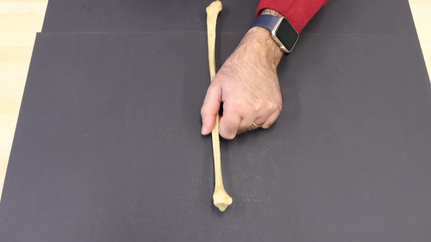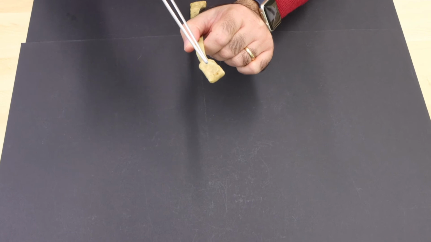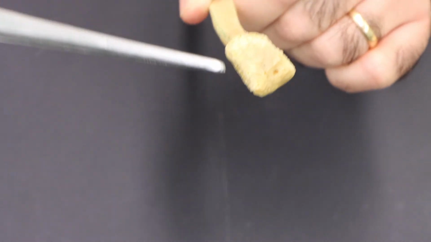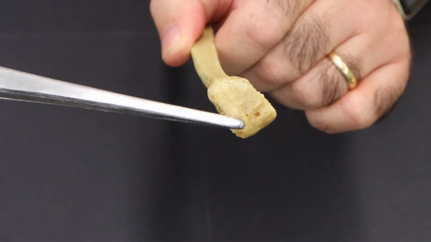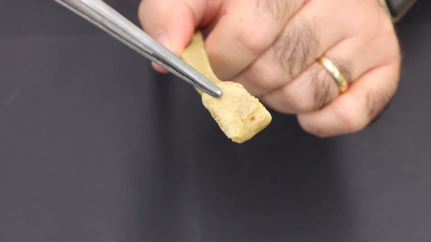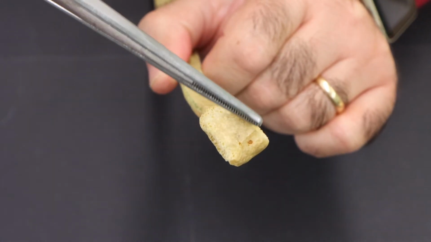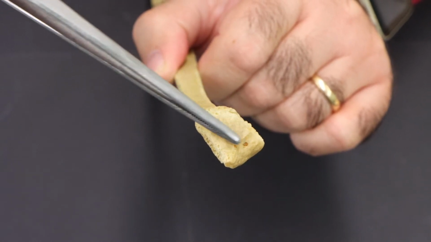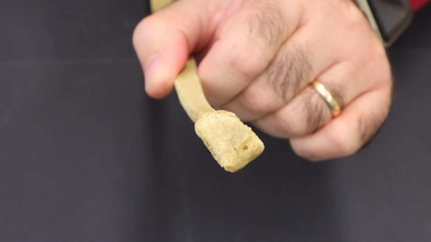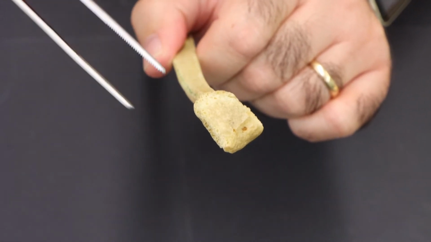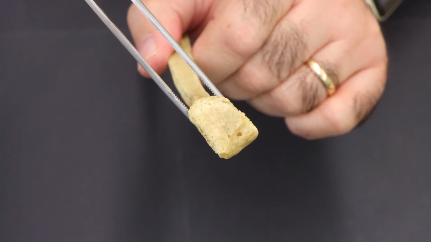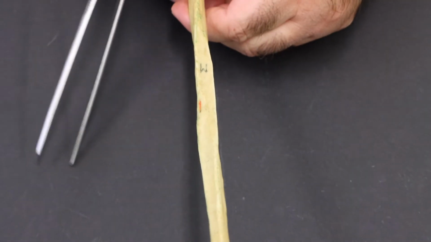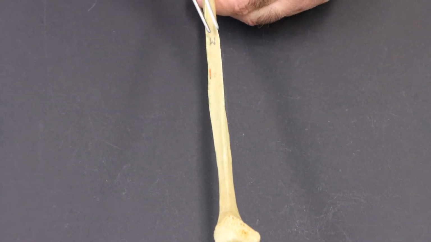Concerning the head of the fibula, at the top it has an apex. This is the apex of the head of the fibula. The head of the fibula at the top has an articular surface, which is called the articular facet of the head of the fibula. After the head, as usual, we have the neck of the fibula. Then it is followed by the body of the fibula.